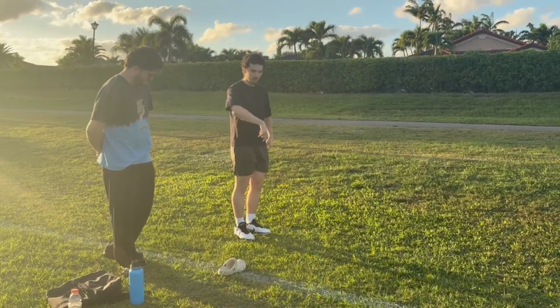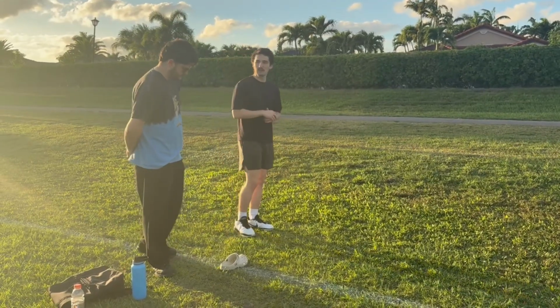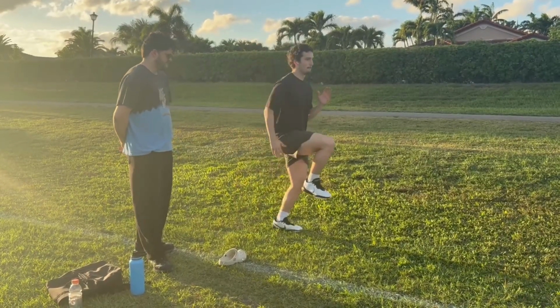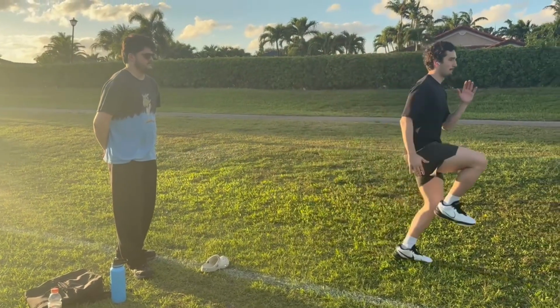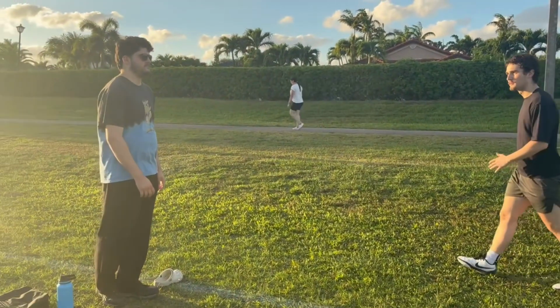Remember, with counter movement, the foot is parallel to the ground and you're bringing the knee to about 90 degrees of flexion. So we'll go here. I'll go a little slow. We'll roll. Every second hop, both feet are planting.